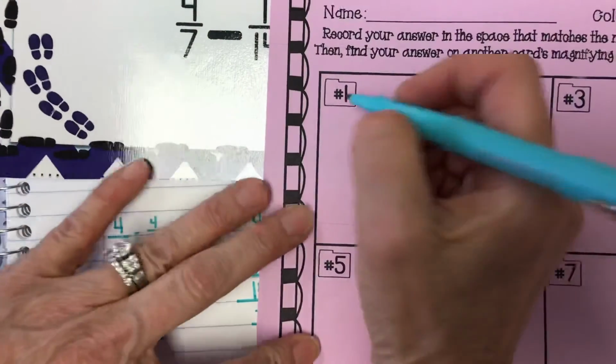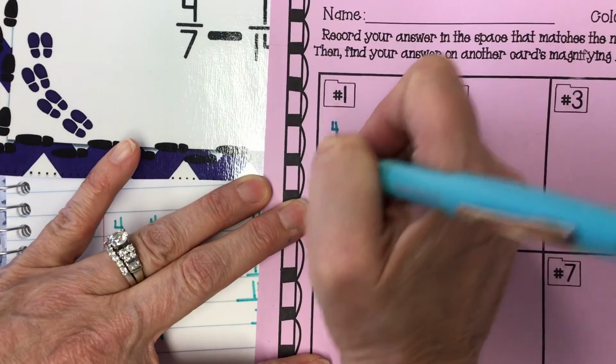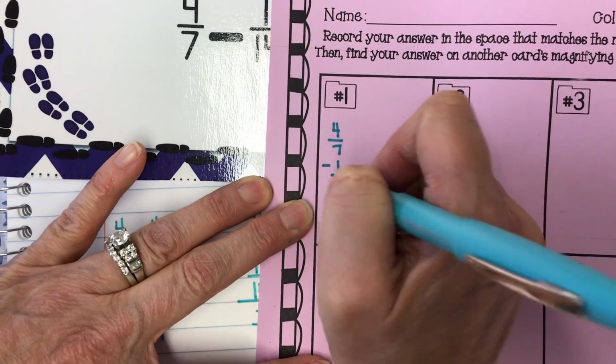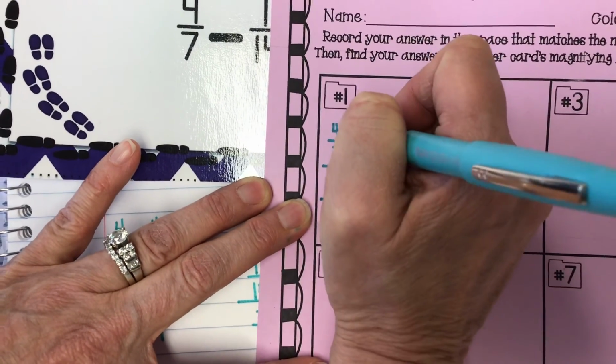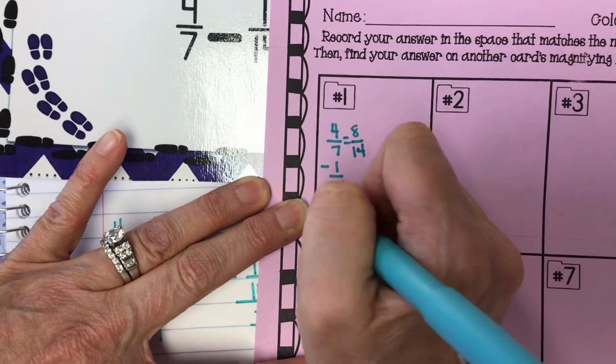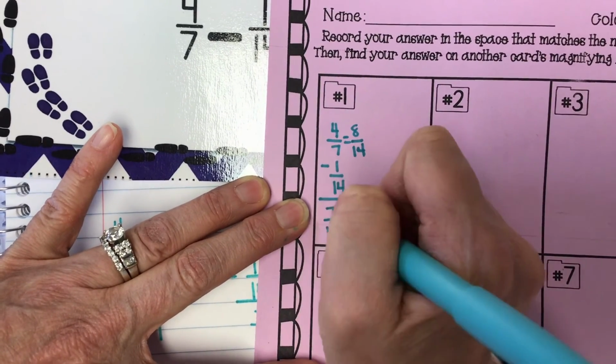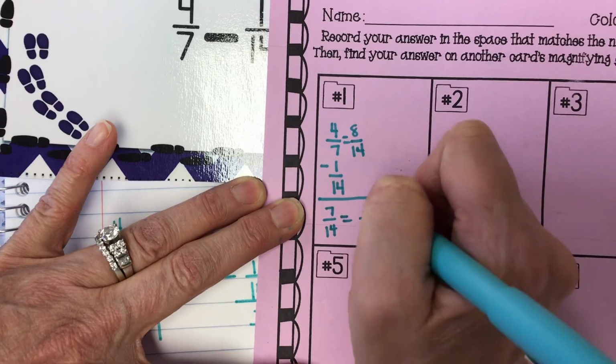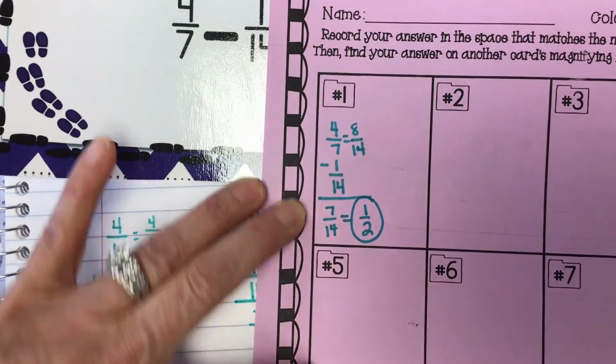So, boys will have a purple sheet, and here's what I need to see on the purple sheet. 4/7 minus 1/14. I need to see the equivalent fraction. Okay, and then I need to see your answer and your reduced answer and circle.